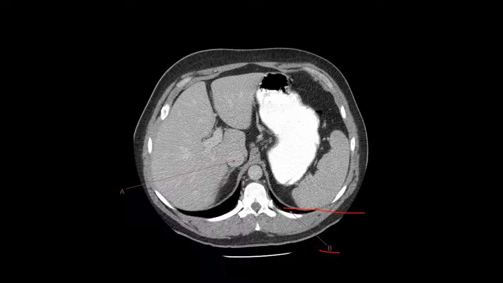What's A pointing at? That's a big, nice, round structure, right? It goes right up by the liver. And the aorta is right here, right? And again, there's the hemiazygos vein, and then here's the azygos vein. So what is this? Correct, inferior vena cava, right?